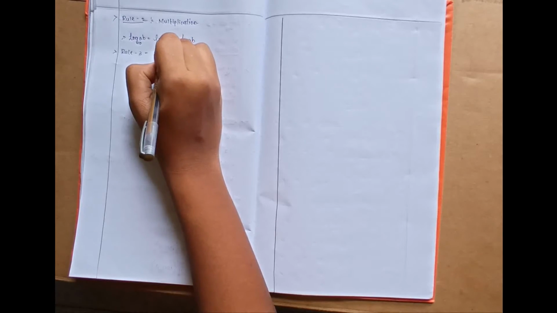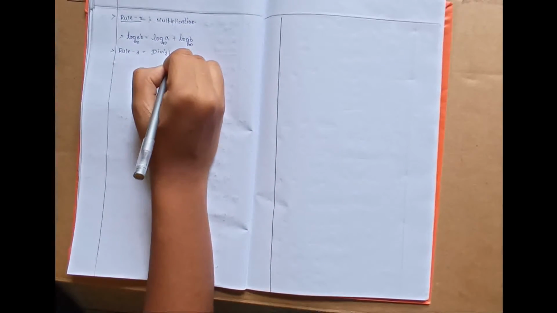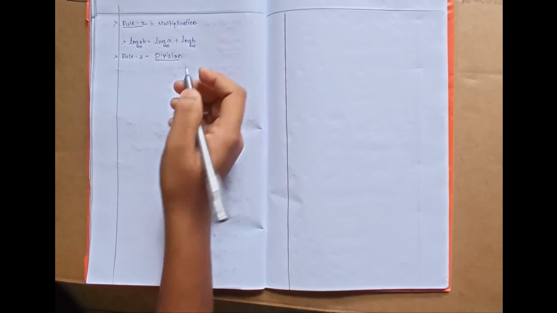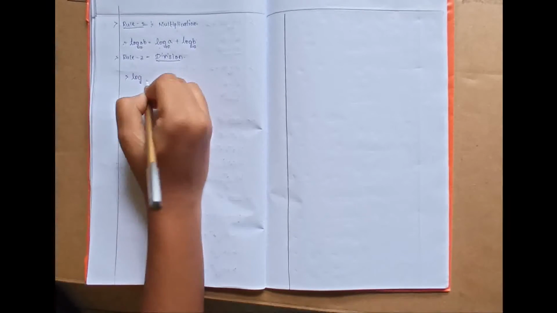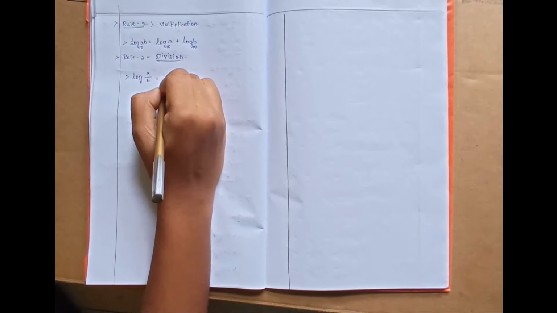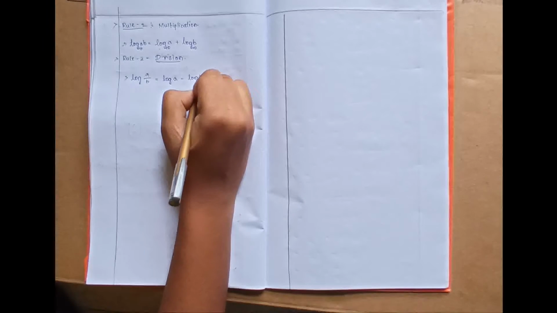Now let's know rule 3. This is division: log a by b is equal to log a minus log b.